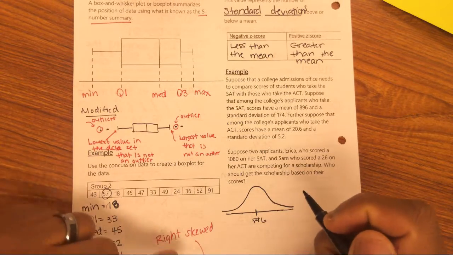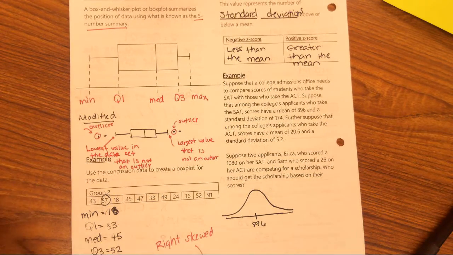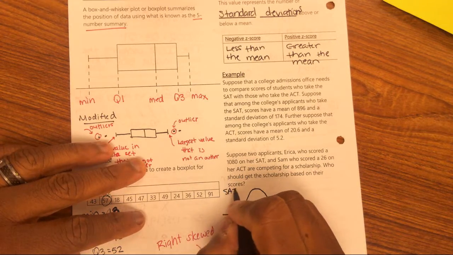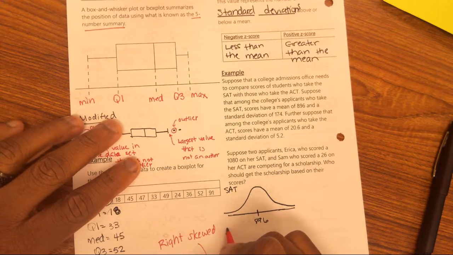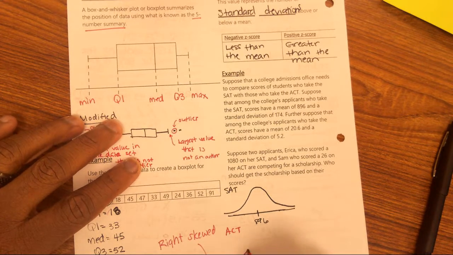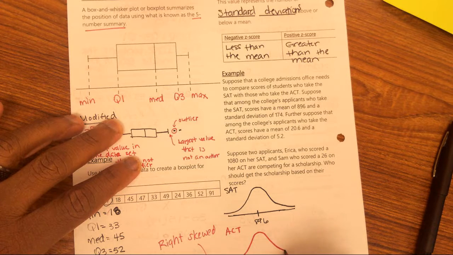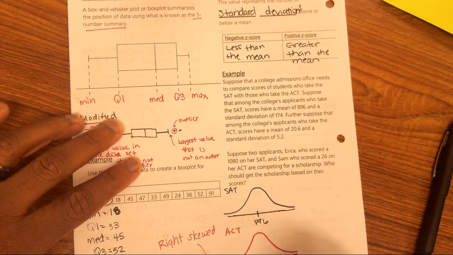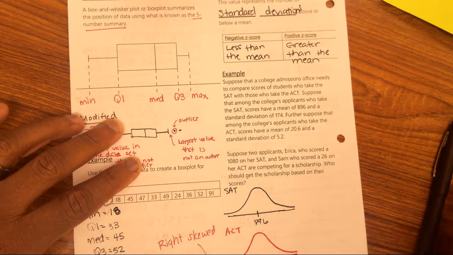So her curve is set at 896, and this is the SAT curve, and this is the ACT curve. These are just normal curves. We know that on a normal curve, the mean lies at the center, and then it's stretched out by the standard deviation. So this mean is at 20.6.